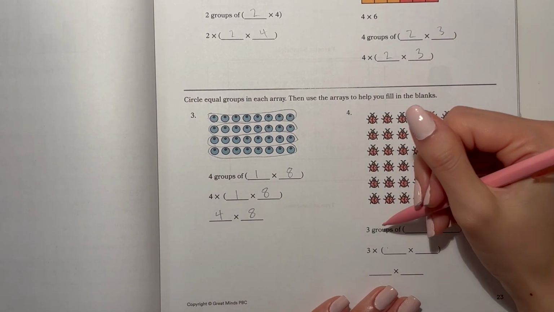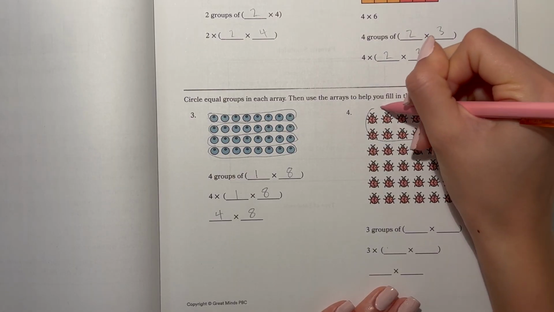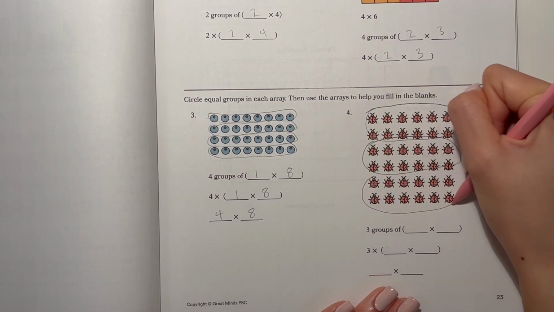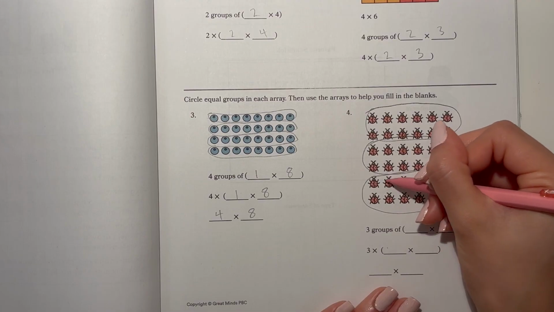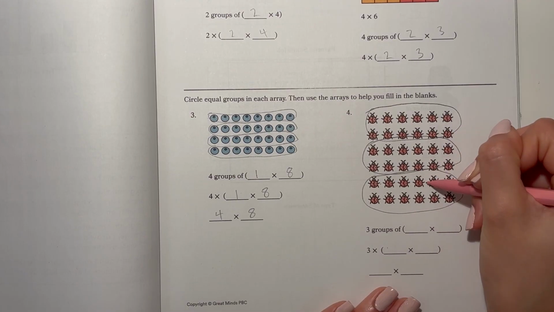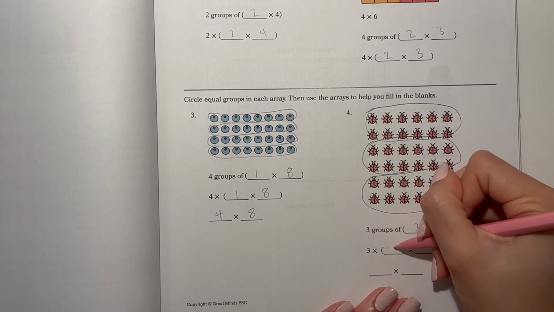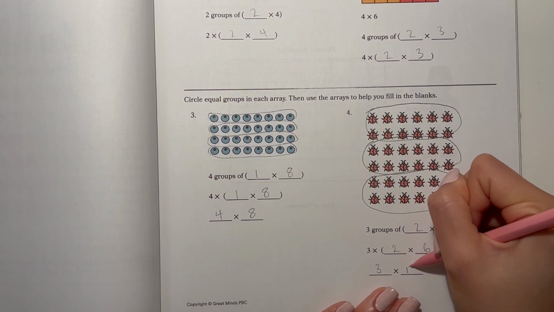Alright, number 4, so we need 3 equal groups. We can divide with 2 rows in each group. So now we have 3 groups of 2 times 1, 2, 3, 4, 5, 6. So that's 3 times 2 times 6, which is 3 times 12.